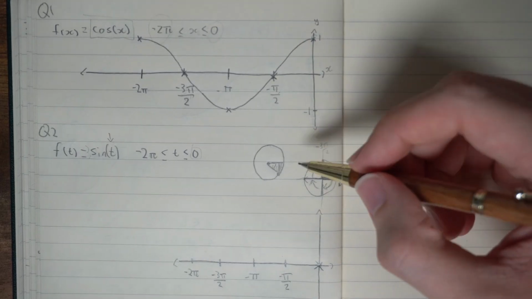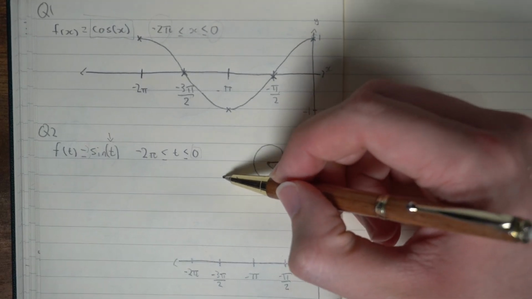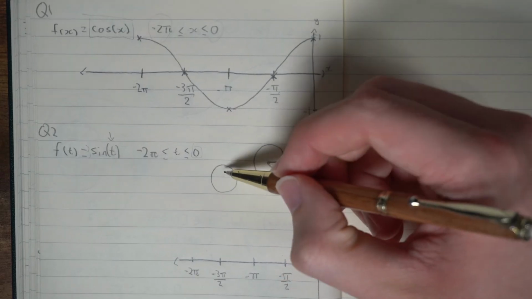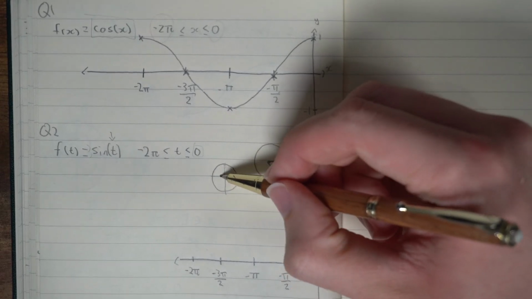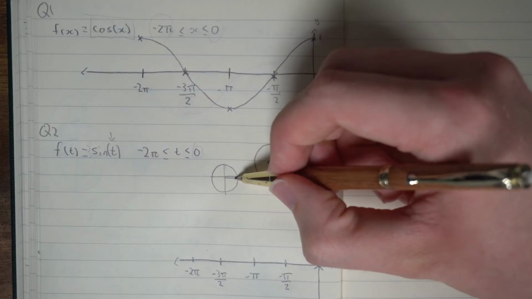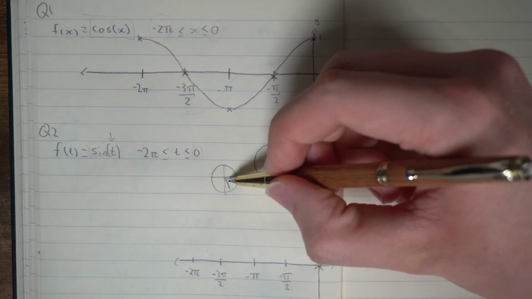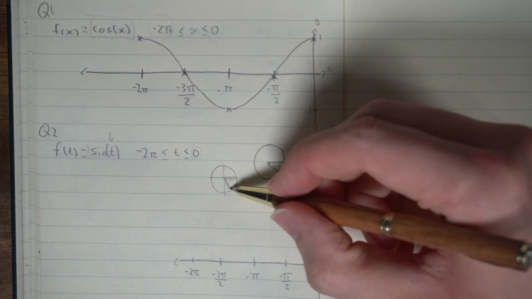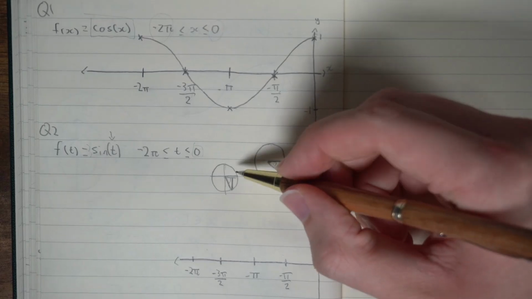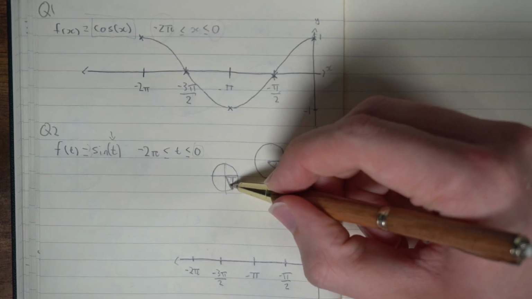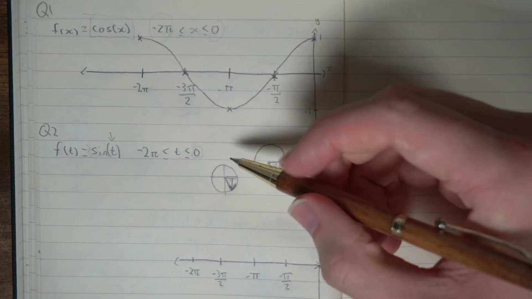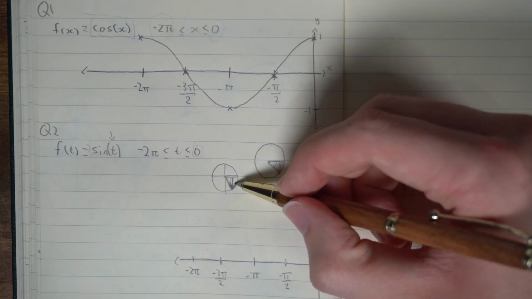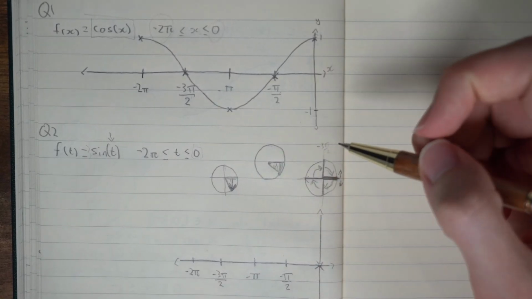I'll draw another unit circle just here. So we start there at 0. And then if we look at an angle like this, for example, sine is the up and down. Is it positive or negative? It's pointing down, so it's negative.